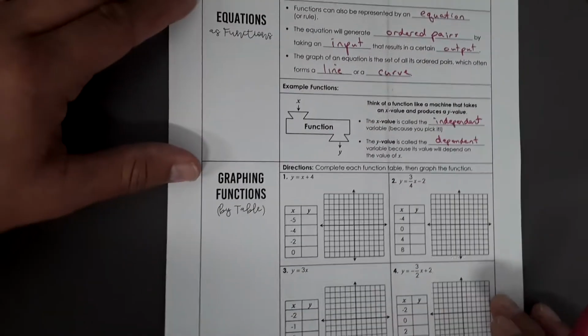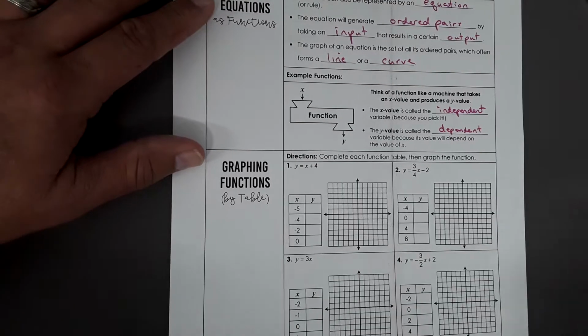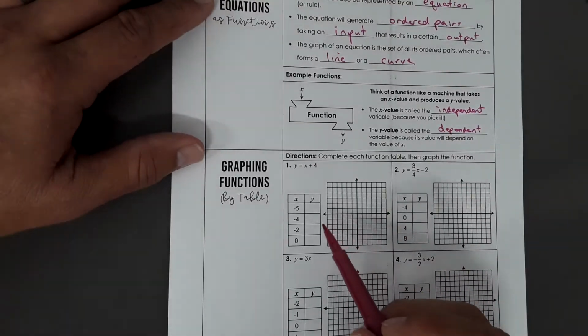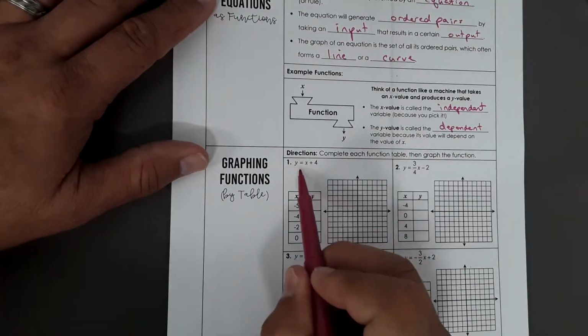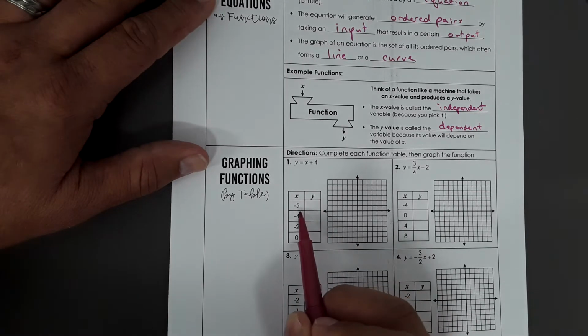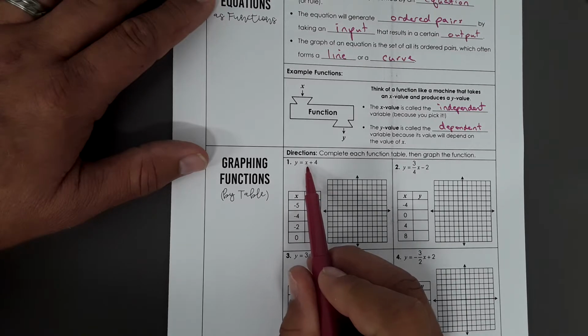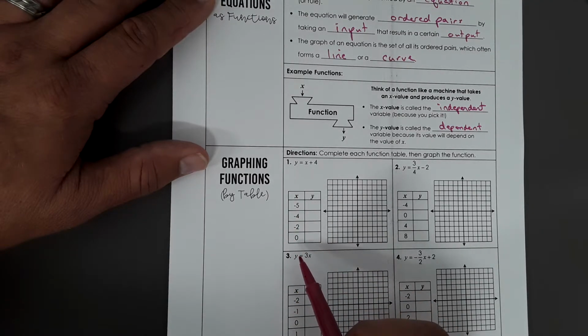Okay, so let's look at how we graph some functions. You guys probably remember it's either called a function table or an input-output table, an x and y table. So here's my equation or my rule, y equals x plus 4. So if my input number is -5, I'm going to go back to my rule and substitute in -5 for x.